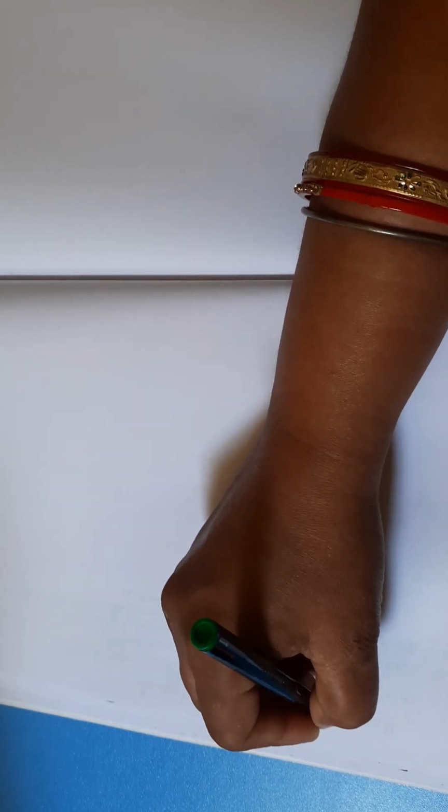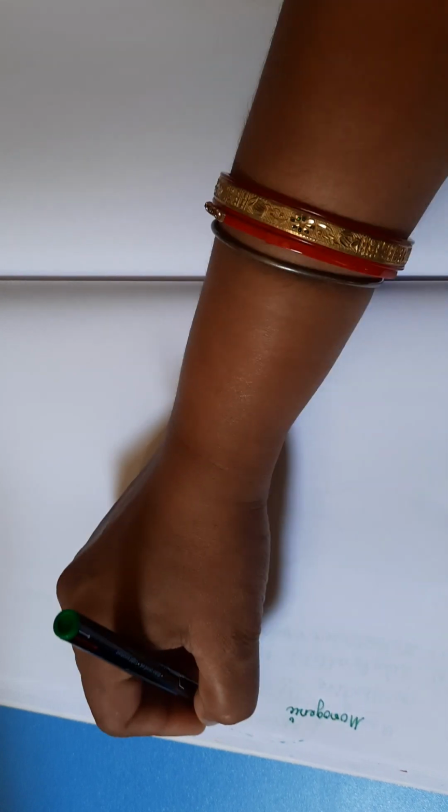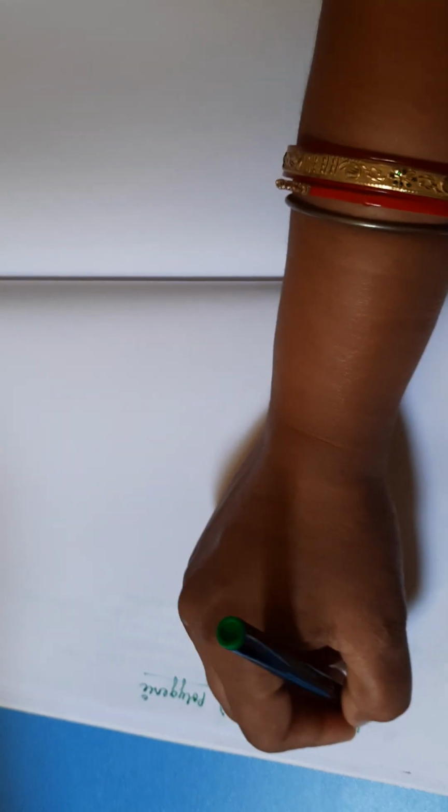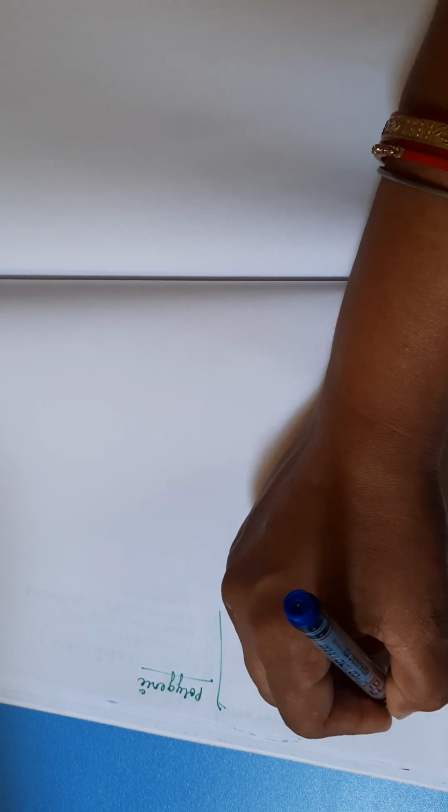Hello, I welcome you all to today's session where we are going to discuss first the continuation of the last chapter that we had discussed in the previous session. In the previous session, we discussed the inheritance of human skin color as an example of polygenic inheritance. So today, first we will start our discussion by comparing the monogenic and the polygenic inheritances.